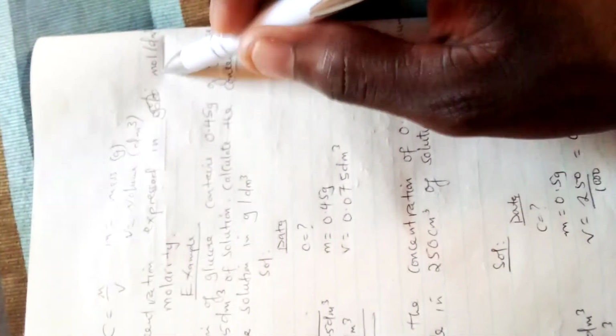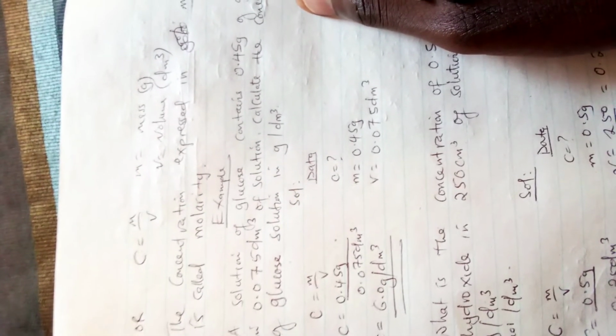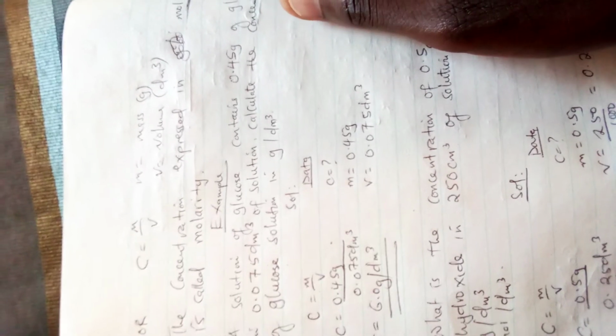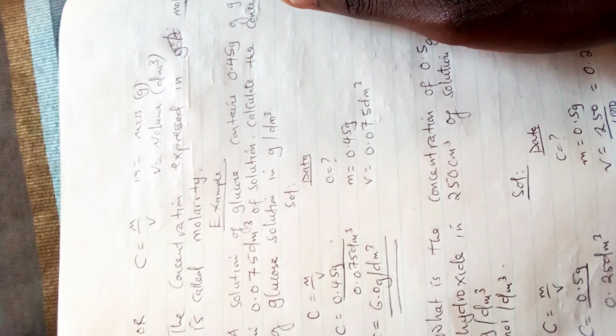Before we answer a question, there's something I want to emphasize: if concentration is expressed in mole per decimeter cubic, it means the concentration is called the molarity. So wherever you are finding molarity, you need to have the number of moles, and the volume should be in decimeter cubic. That's what it means.